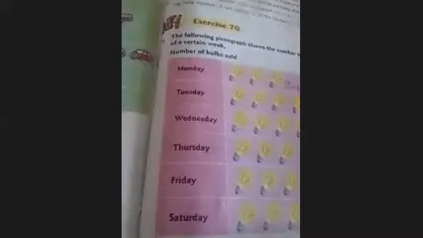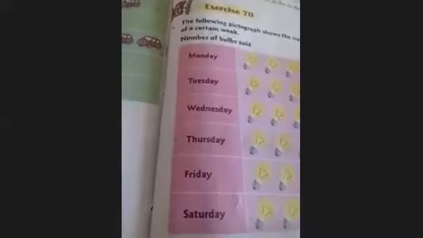Now you can see your sheet is divided into two parts. The first part shows the days. The second part shows the number of bulbs sold in a week.